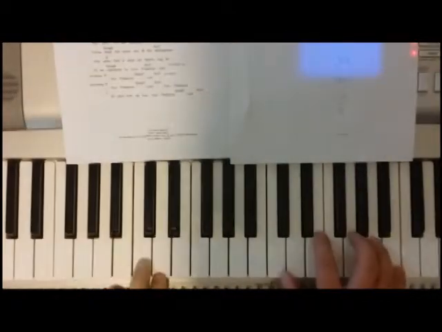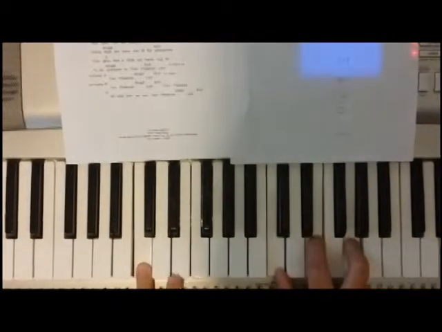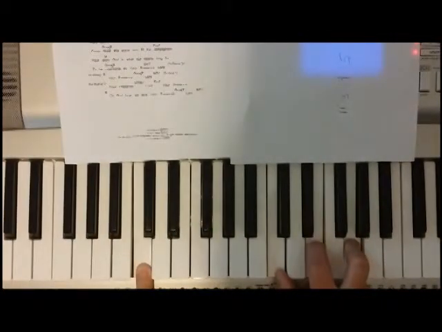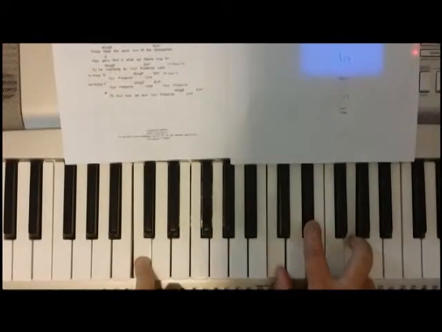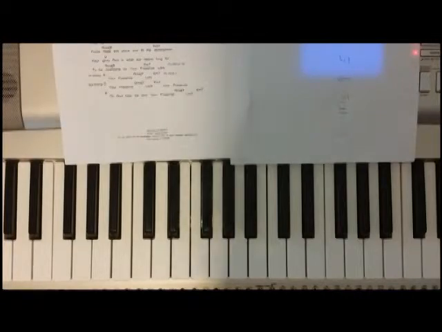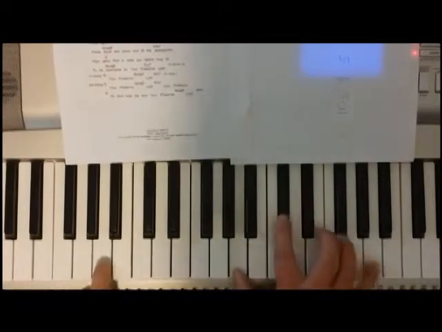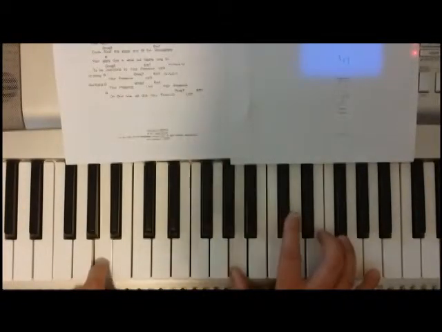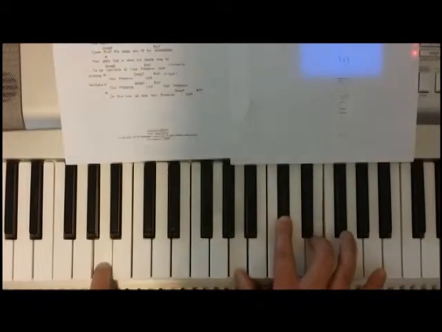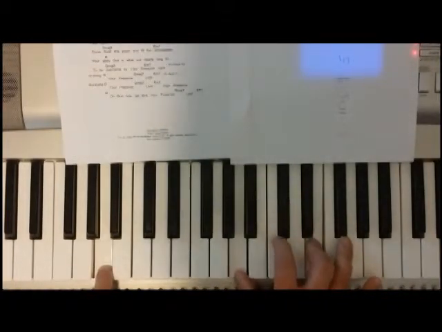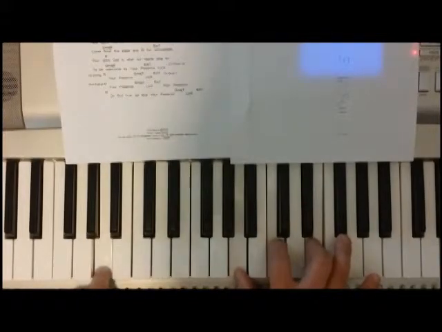Obviously, a minor chord. Back to the key of C. There's your C. To make any minor chord, you take the third and go down a half step. So C major, C minor. Let's pop back to the key of A for a second. A: root, third, fifth. In the key of A, you take the third down a half step. Now you've got your A minor.